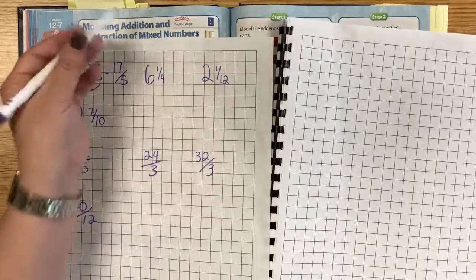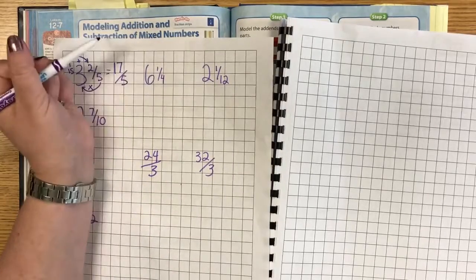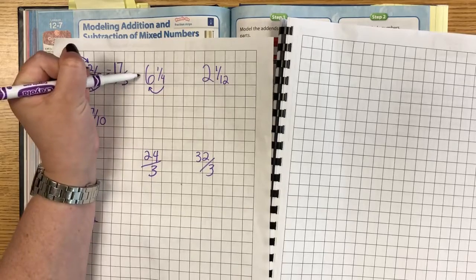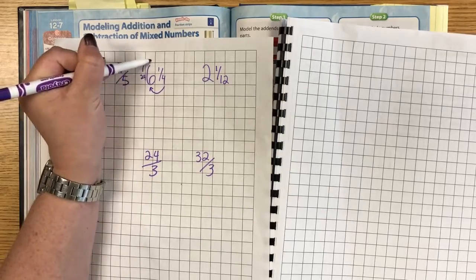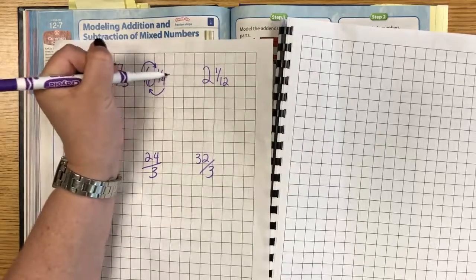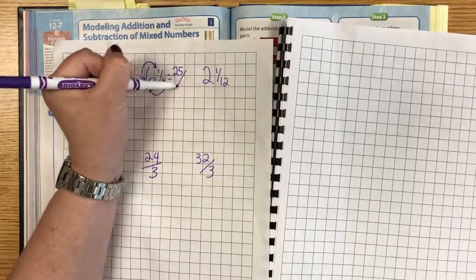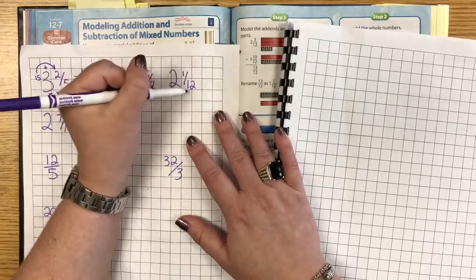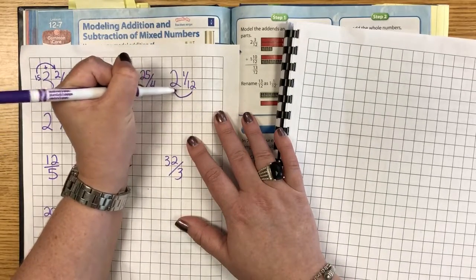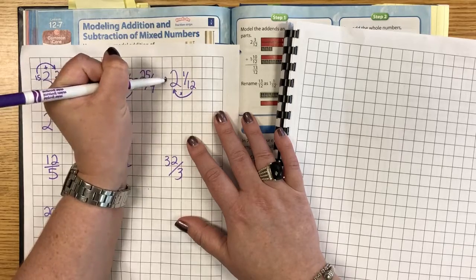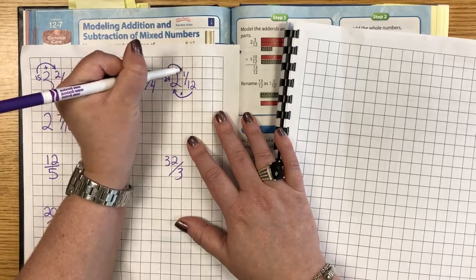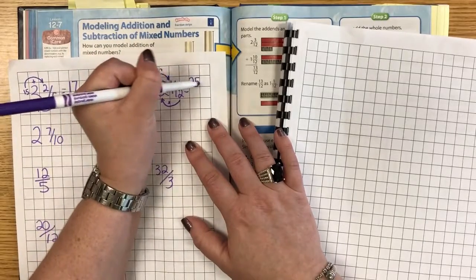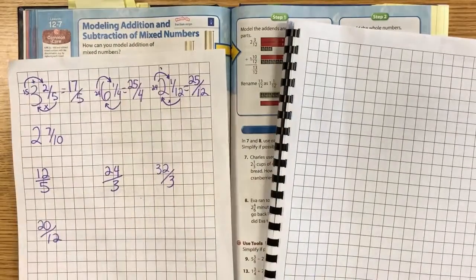Okay? Same thing here. So with 6 and 1/4, I do 4 times 6, which is 24. I add 1, 25 over 4. Okay? Same thing here. 12 times 2 is 24 plus 1 is 25 over 12.